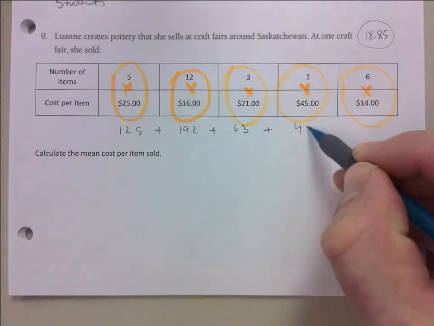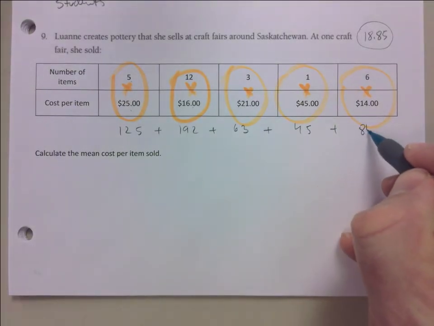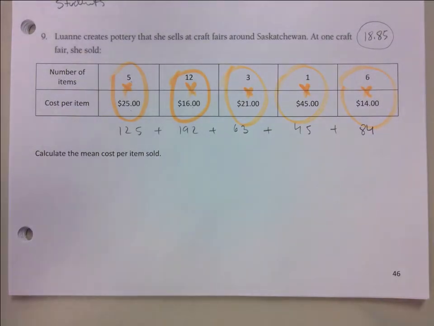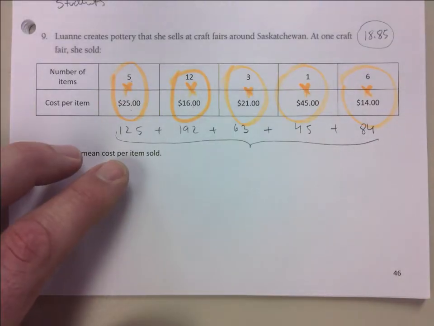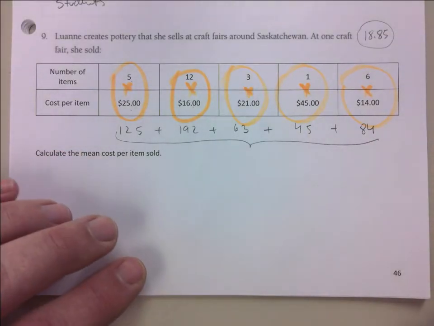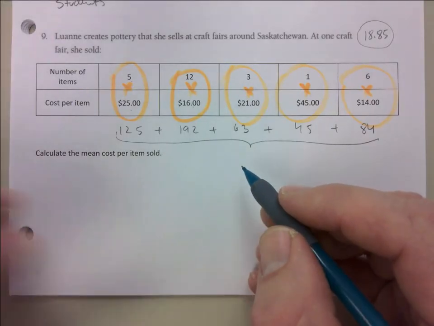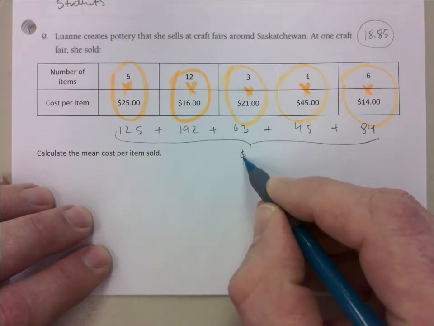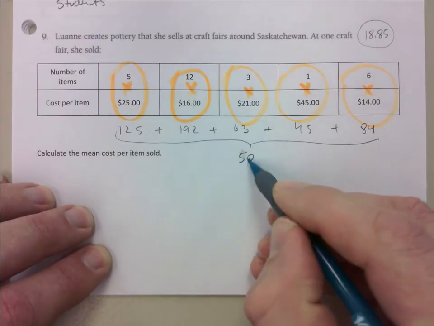1 times 45 is 45. 6 times 14 is 84. Okay? So you multiplied, then you combine it all together. That gives you 509. Is that correct? 509? Yeah, okay. That is 509. Sorry, why do I do dollar signs there? 509.